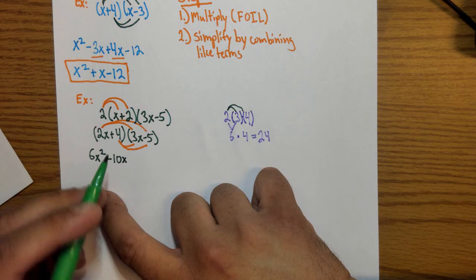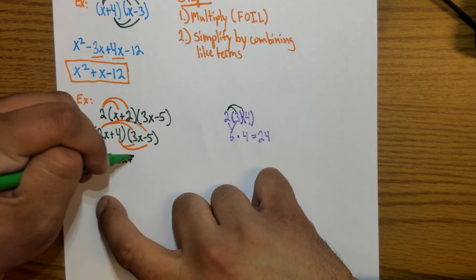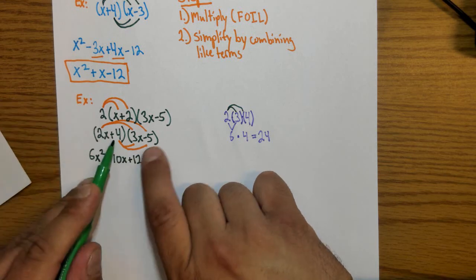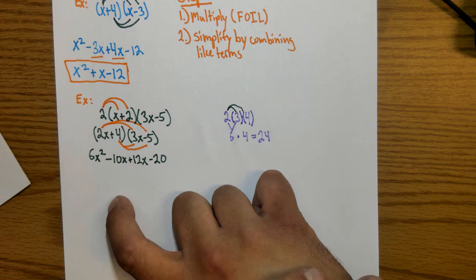And then we'll do the inner. 4 times 3x, they're both positive. 4 times 3 is 12, so positive 12x. And then 4 times negative 5, that's going to be negative 20. And there are no x's there, so nothing to worry about.